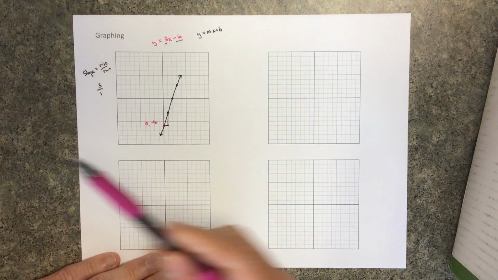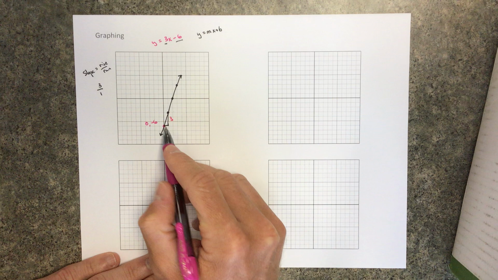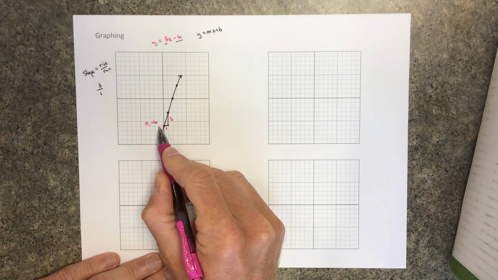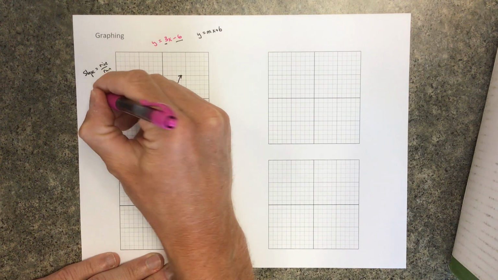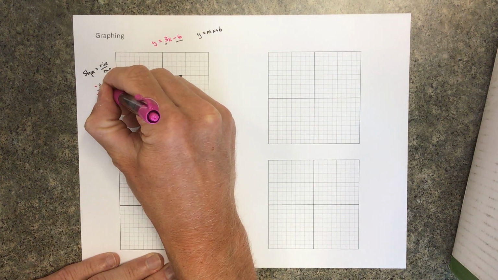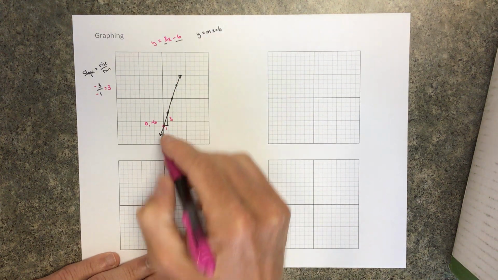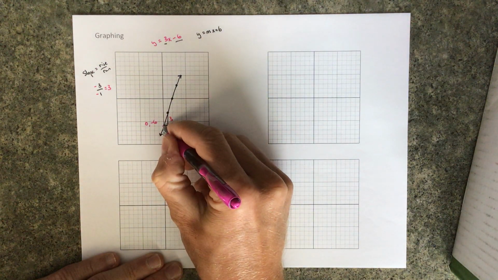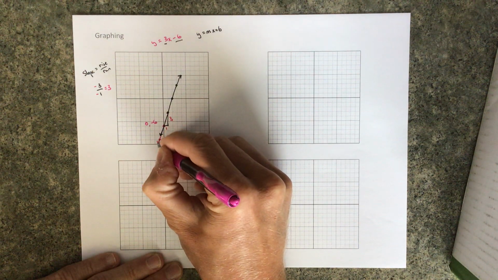And if you go the other direction, see how I went positive 1, positive 3, but I also could have gone left 1, meaning negative 1, and then negative 3, because negative 3 over negative 1 is still positive 3. So a positive slope goes right and up, or it goes left and down. And again, if you include that, we could have included that in that line.